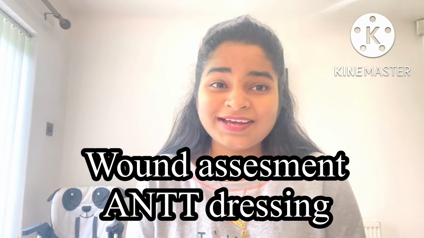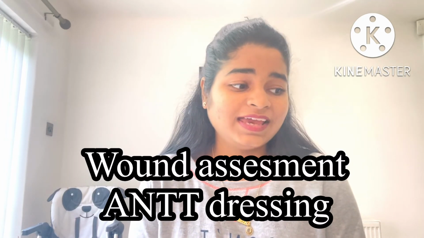Okay, so the last skill is wound assessment and ANTT dressing. These are two different stations, but sometimes they may ask you to do it in a combined way. First you have to do the wound assessment, and then you have to do the wound dressing using the aseptic non-touch technique.